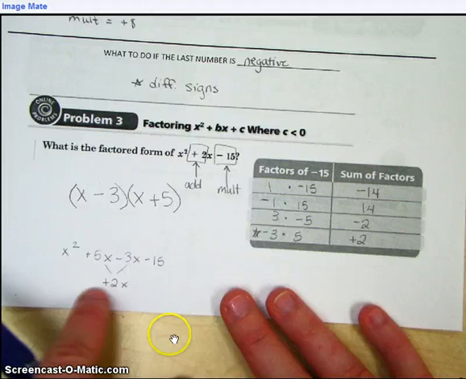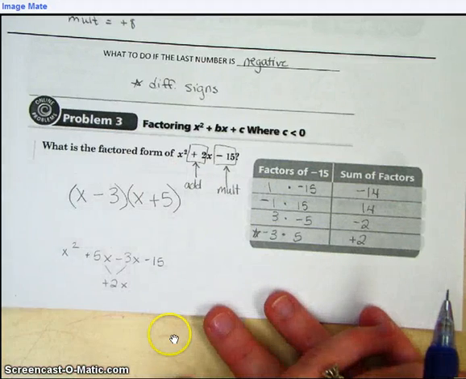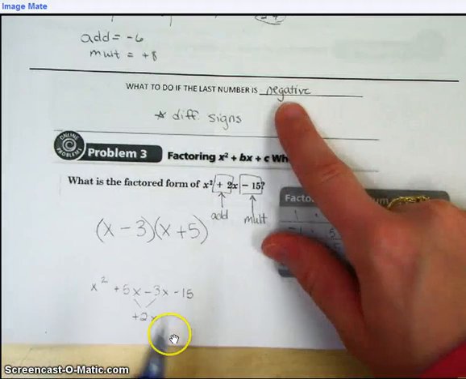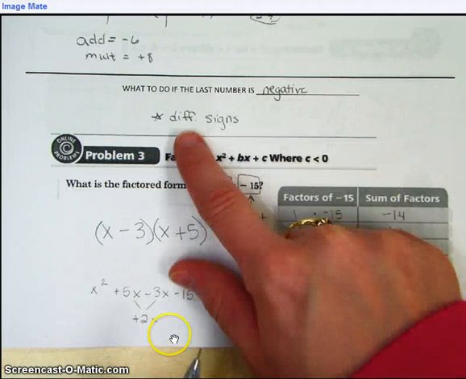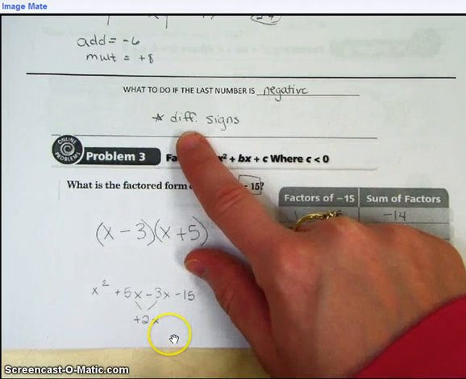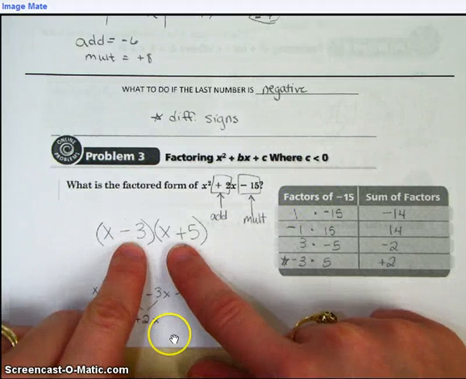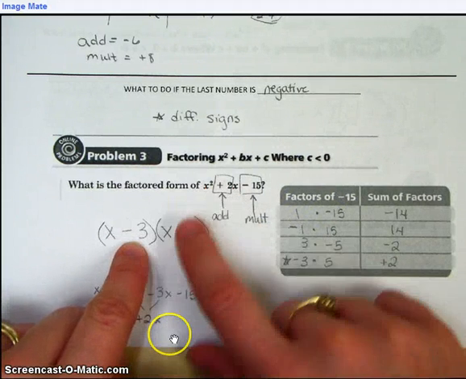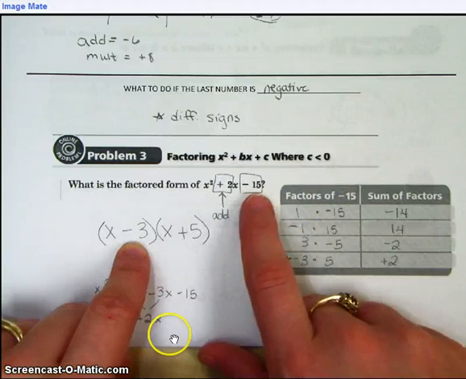Can you see how the check helps us to determine that we did it right? So when you have a negative in the back, you use different signs, and when you use your different signs, you make sure that when you add them, you get the middle number, and when you multiply them, you get the back number.